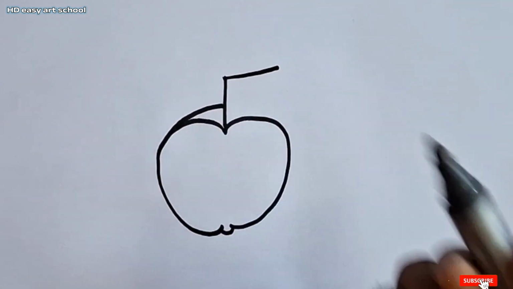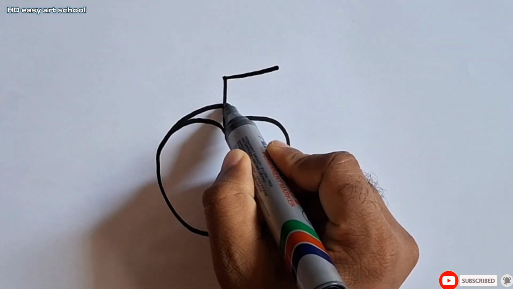After draw another curved line and connect them.